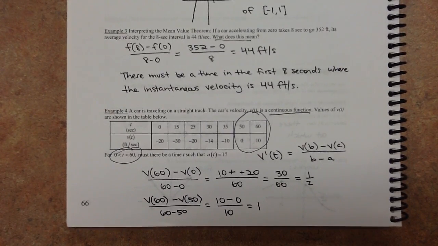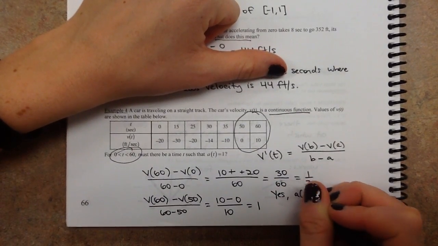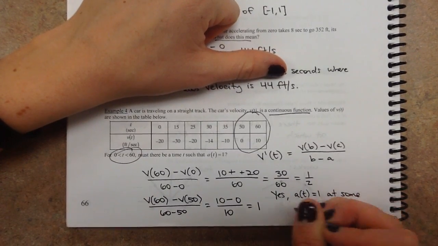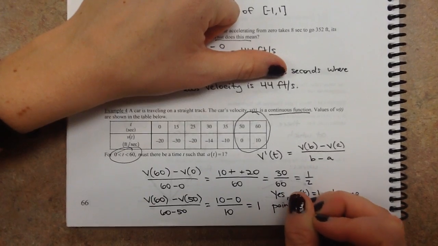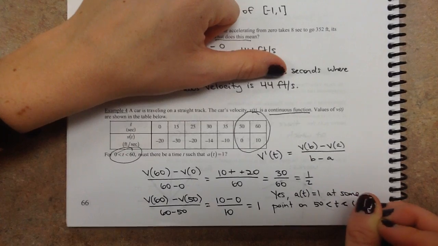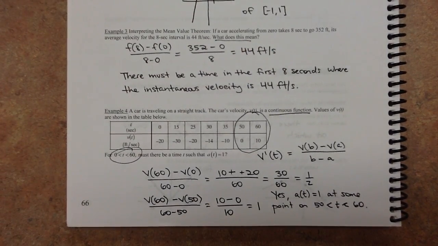We can get more specific with that interval. So we can say yes, a of t will equal 1 at some point on 50 to 60. All right, and that's just a direct application of the mean value theorem.